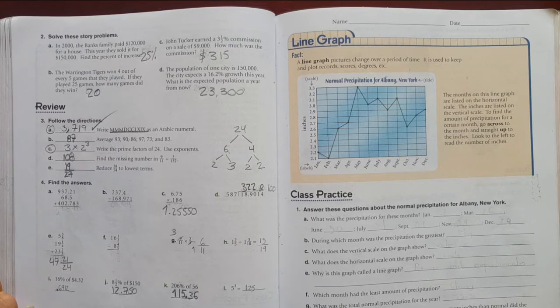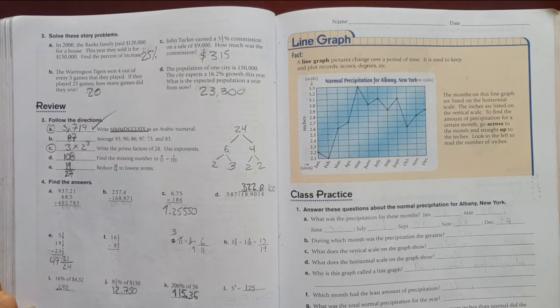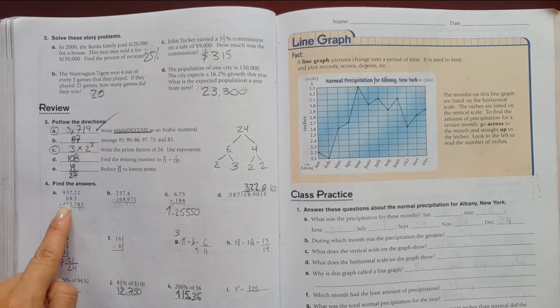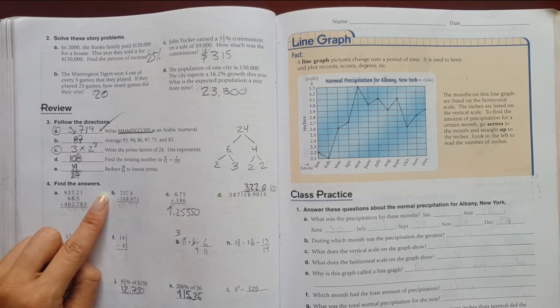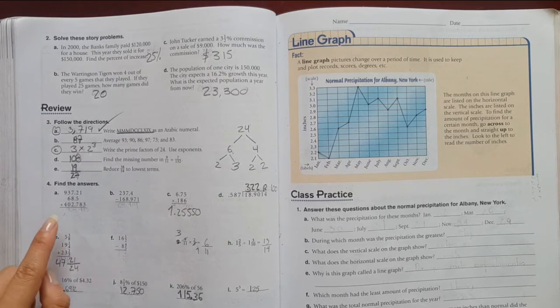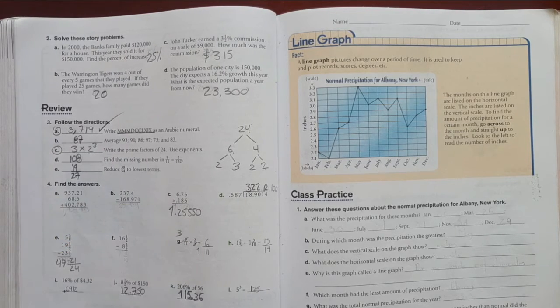Excellent. So now, we are going to do these three exercises. Here is adding and here is subtracting. I know that you can do it. So let's do adding and subtracting right now.